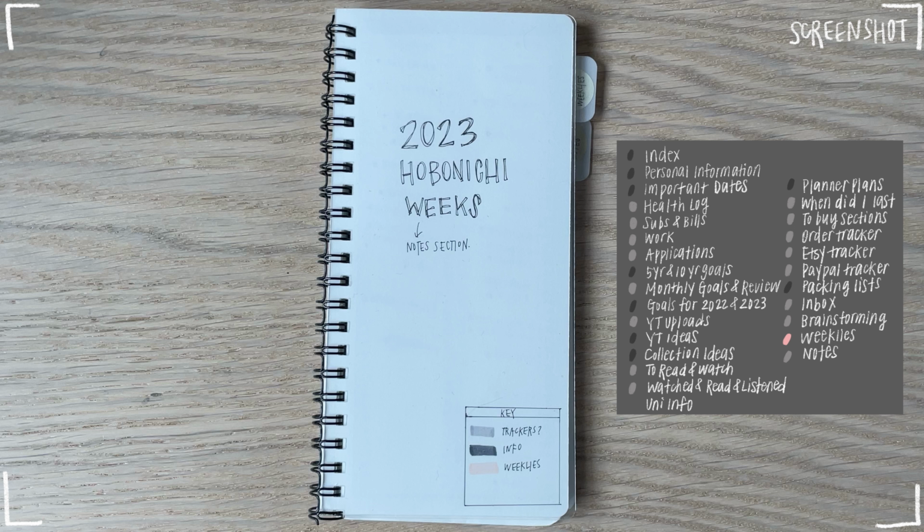And again, I know this will change, but I just wanted to plan my notes section for next year, because 215 pages is a lot, so I wanted to get an idea of how I wanted to use those pages.